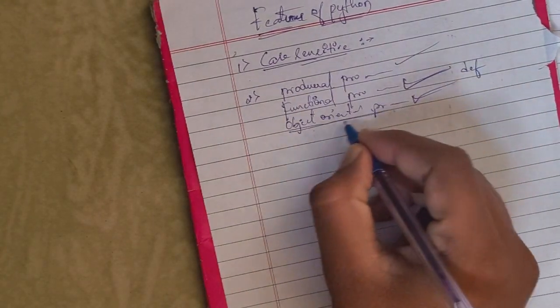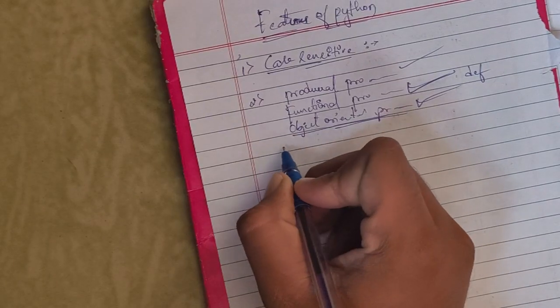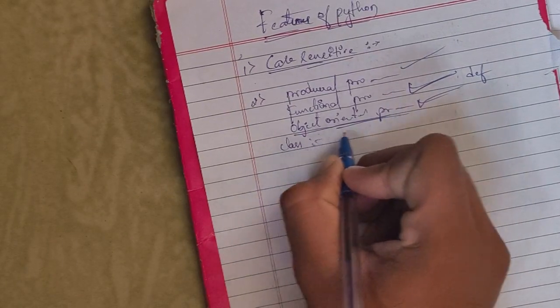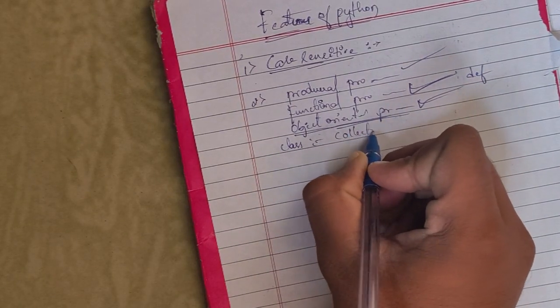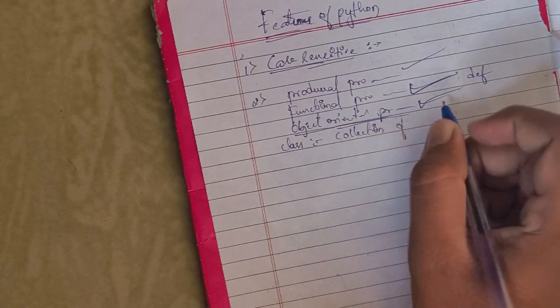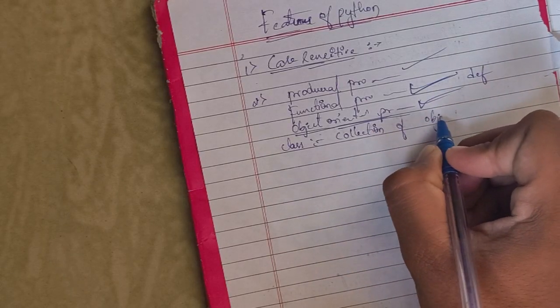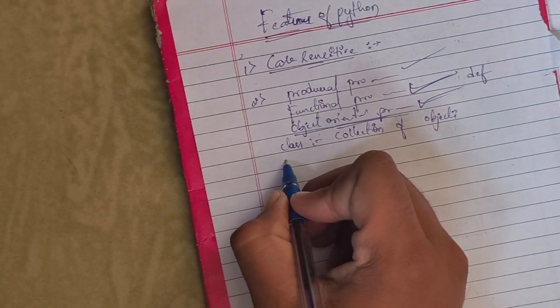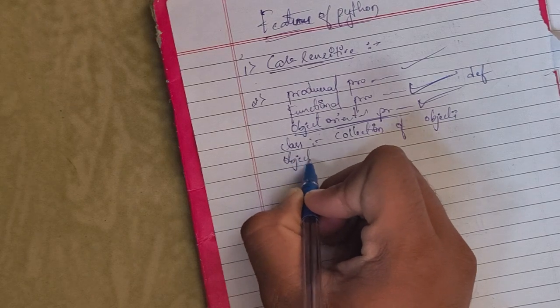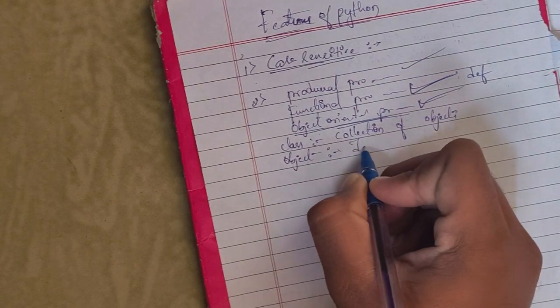Class is nothing but, okay, no, let me write: class, collection of objects; object, instance of class.